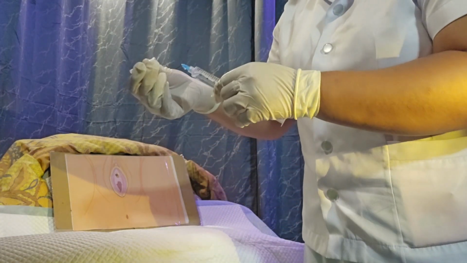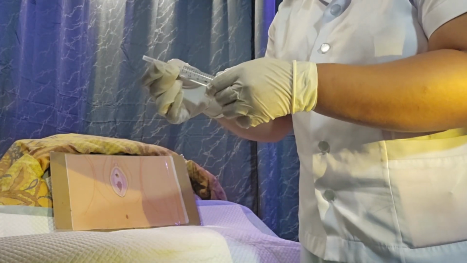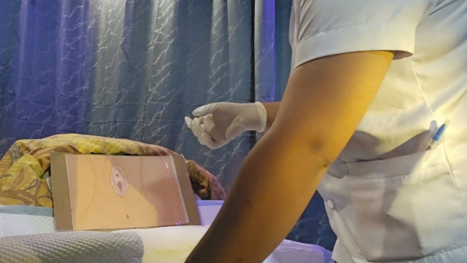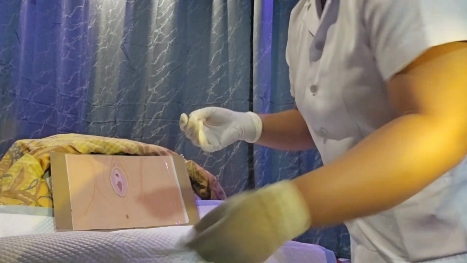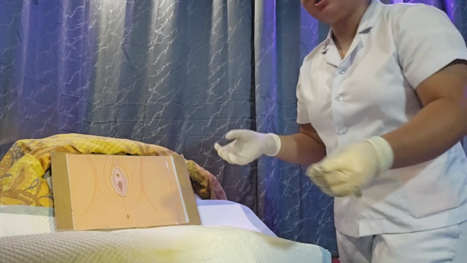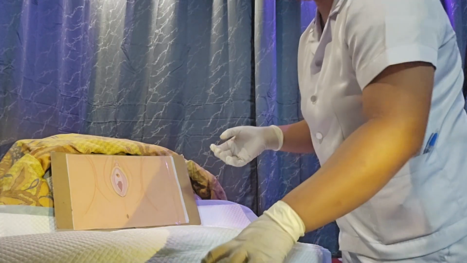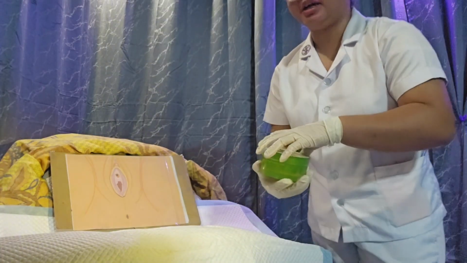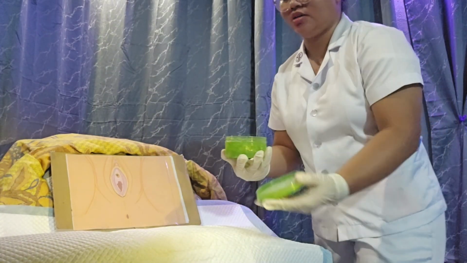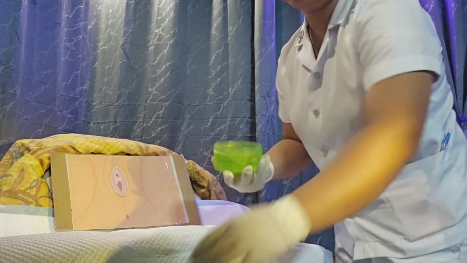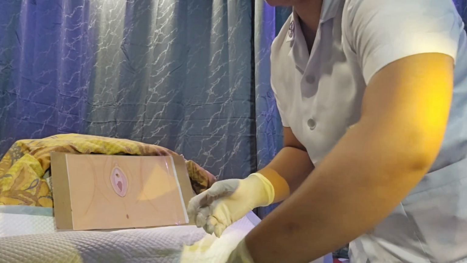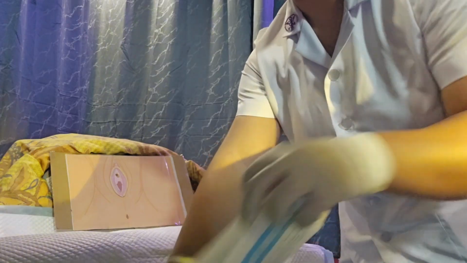catheter 2.5 to 5 centimeters, and also ensuring that we do not plug the drainage eye to also ensure that the urine flows thoroughly and smoothly. So we are going to open the catheter first.